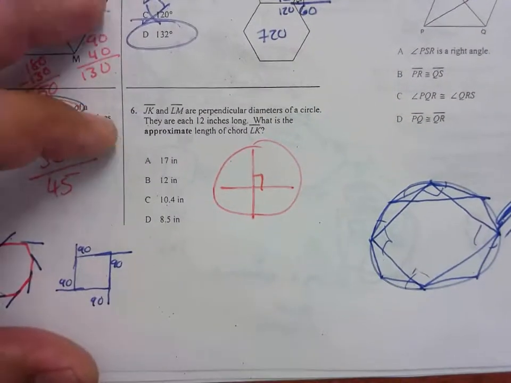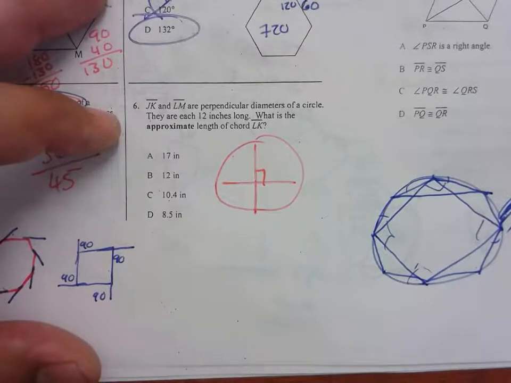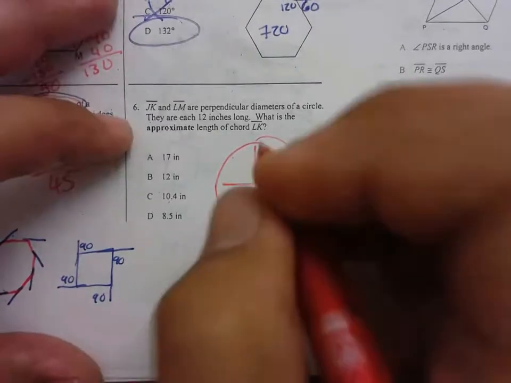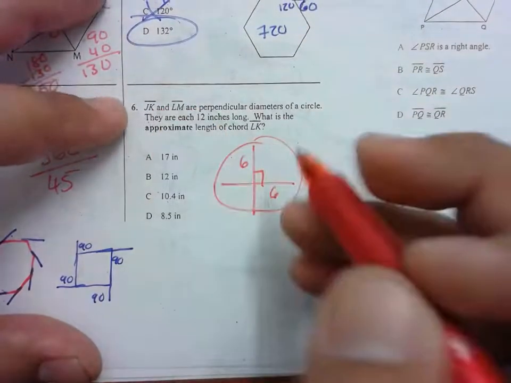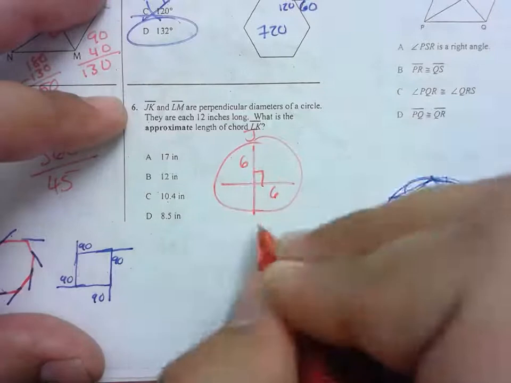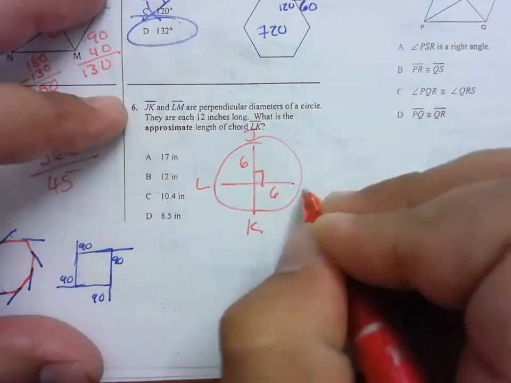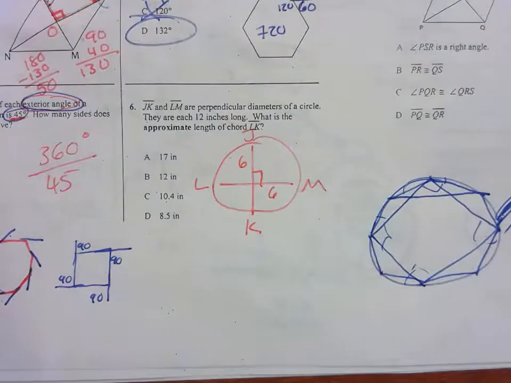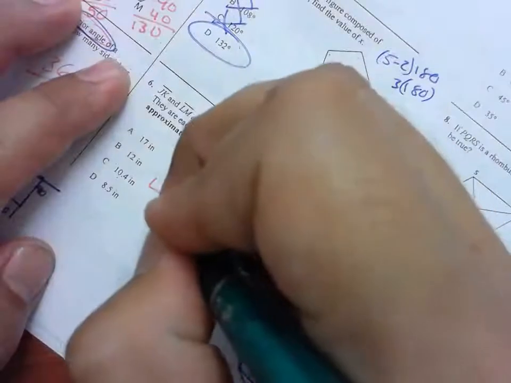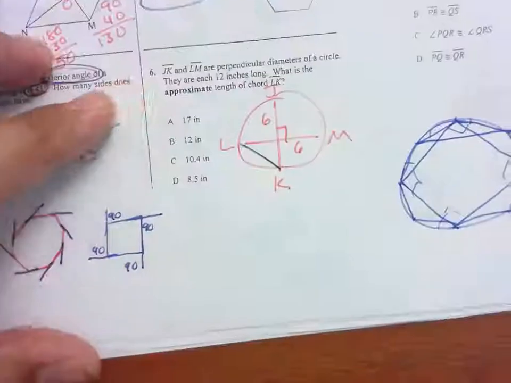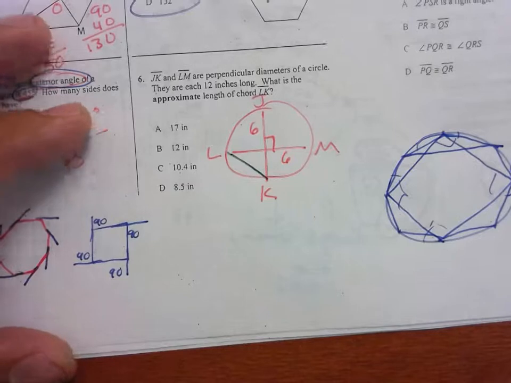So what's the radius? 6. Okay, so this is 6. This is 6. They're all 6. So J, K, L, M. It says, what is the approximate length of the chord LK? Here is LK. How am I going to find a green line?